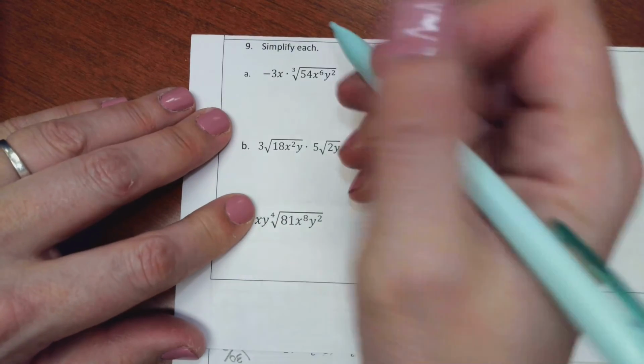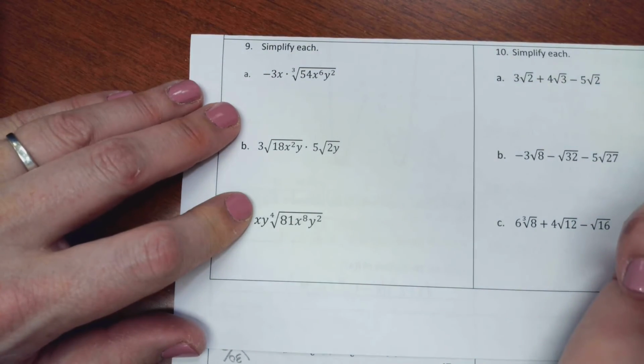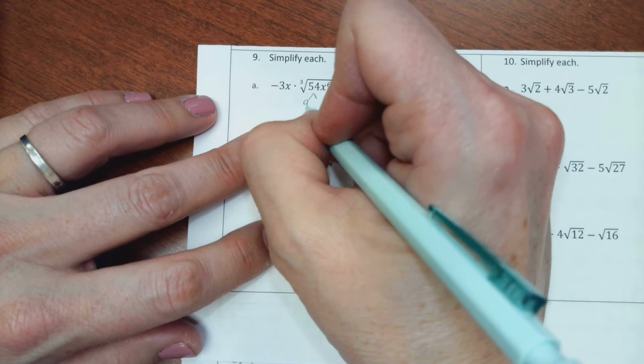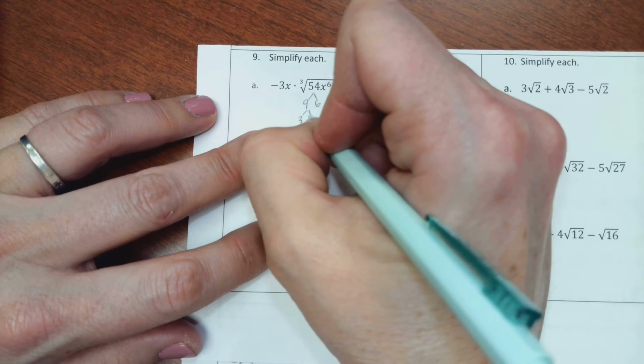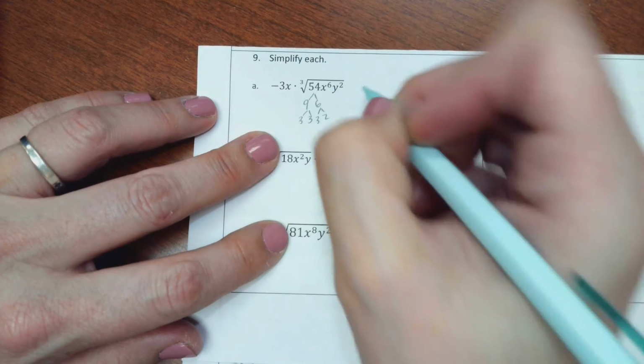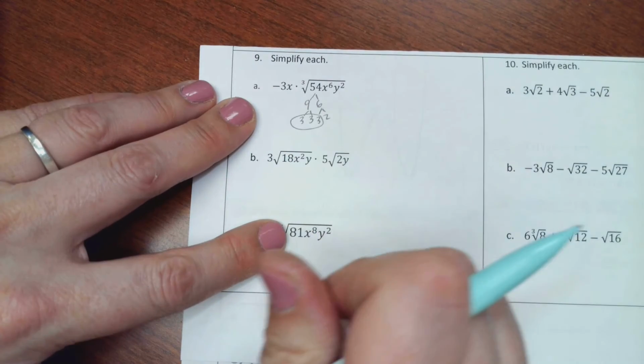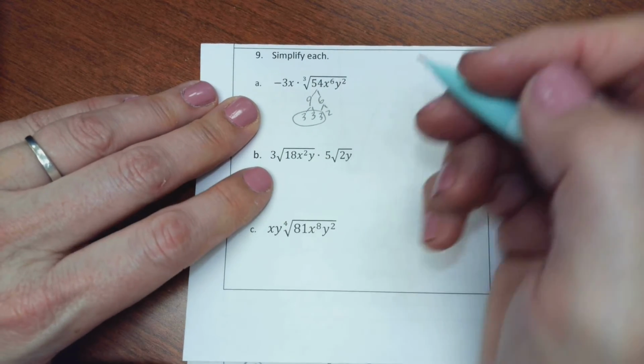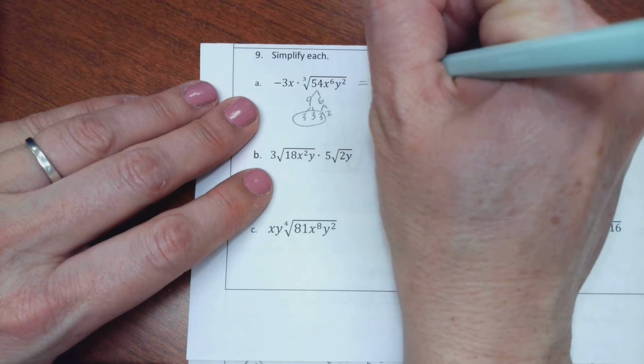So, some radicals that we have started. Remember, anything that I bring out is going to multiply with what's already there. So let's start breaking down this 54. That's 9 times 6, 3 and 3, and 3 and 2. So I have a group of 3's. So 3 is coming out. There's already a negative 3 there. So let's plan on that being a negative 9.